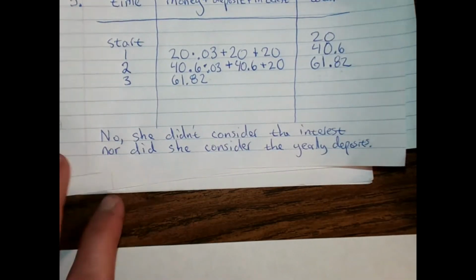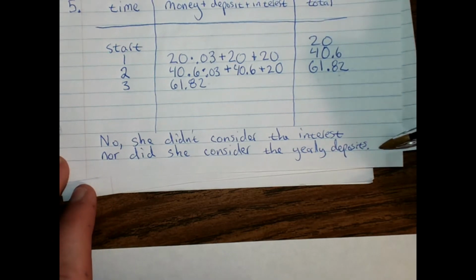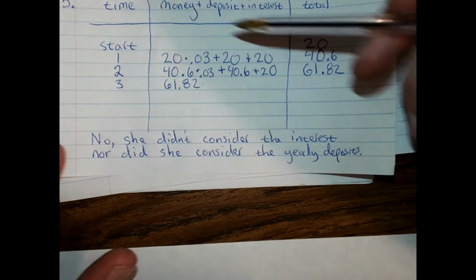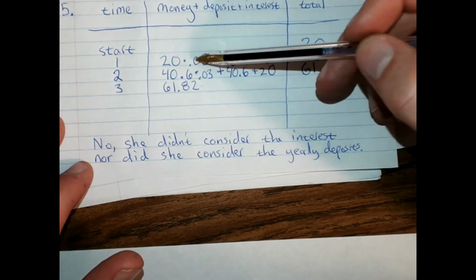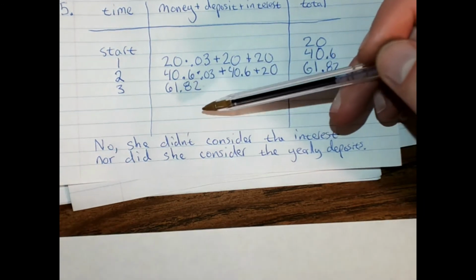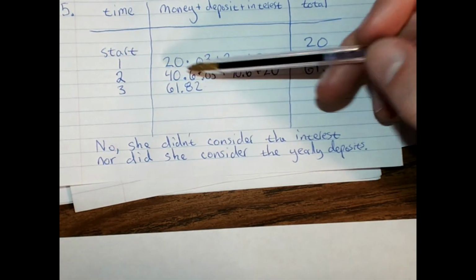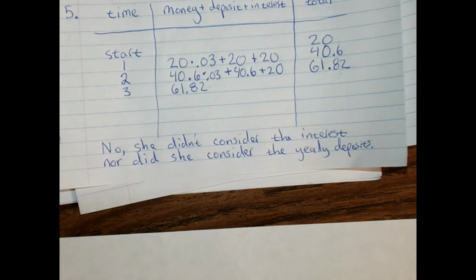So she's not considering the interest, and she's not considering the yearly deposits. She's not considering the fact that the principal balance grows each year. So she's earning the same interest rate on more money as time goes by. That $20 every year isn't staying constant. It's increasing because of the deposits and the interest.